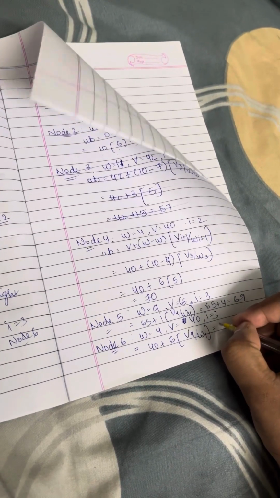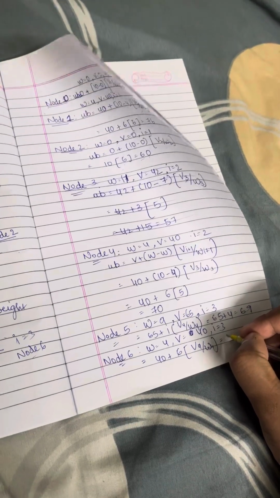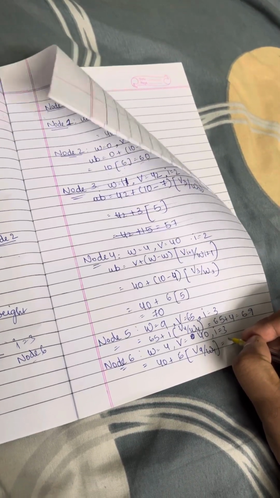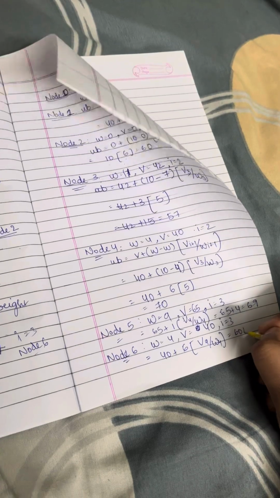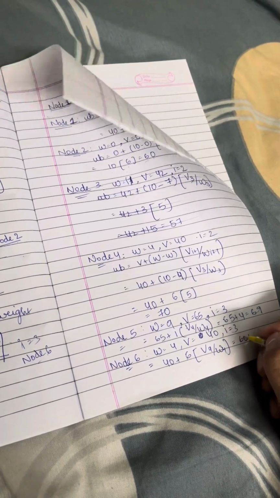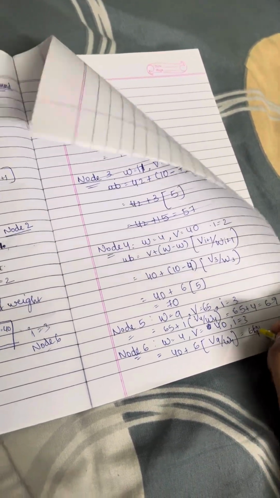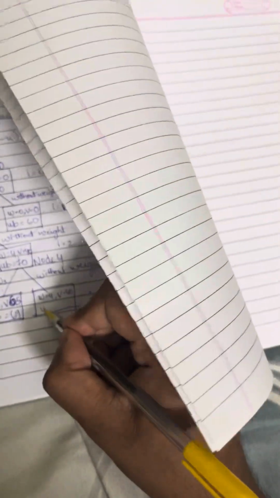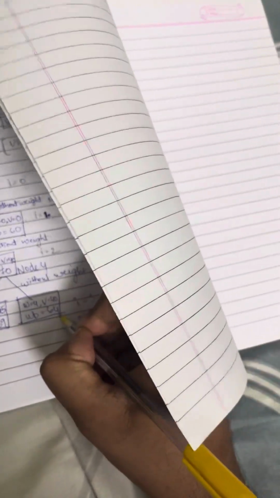V4 upon W4 is 4, 6 4s are 24, 24 plus 40 is like 64. Upper bound value is like 64.